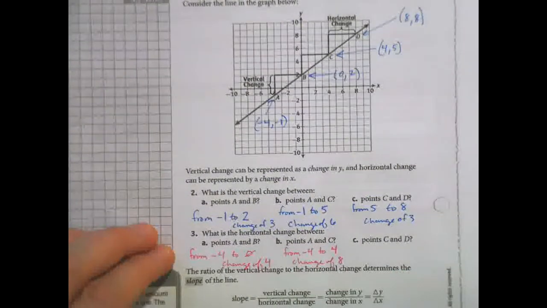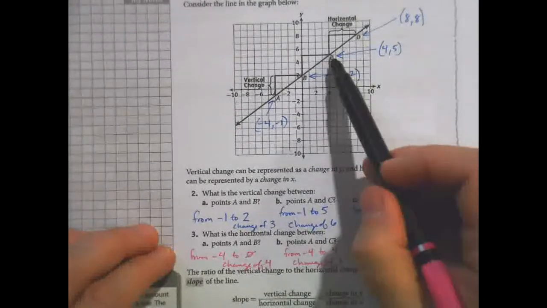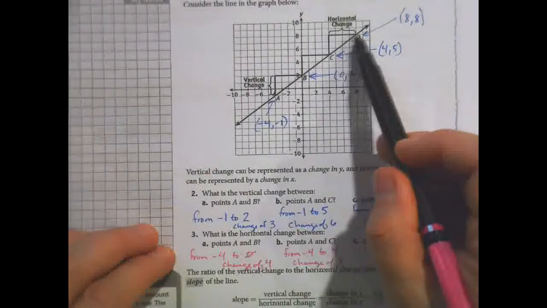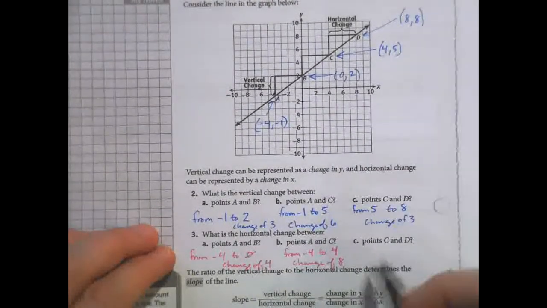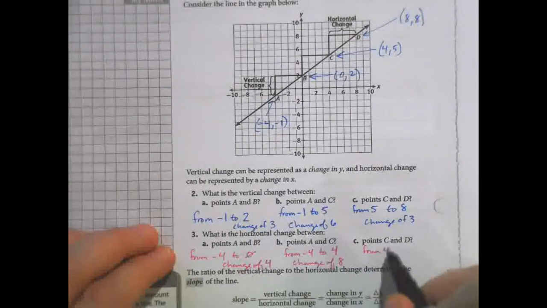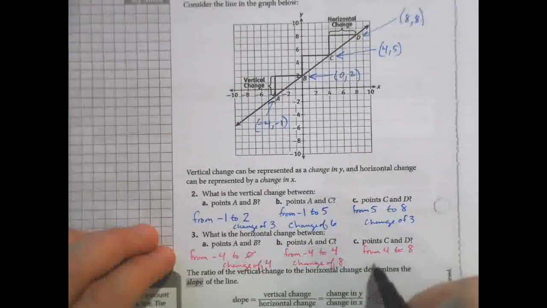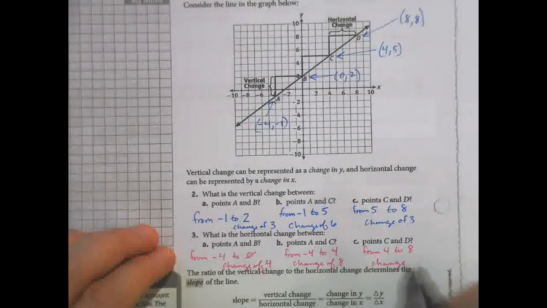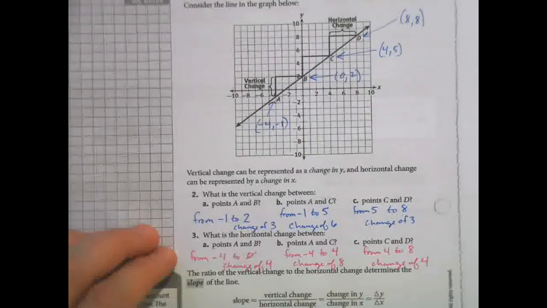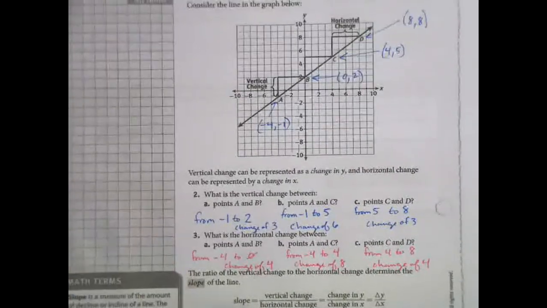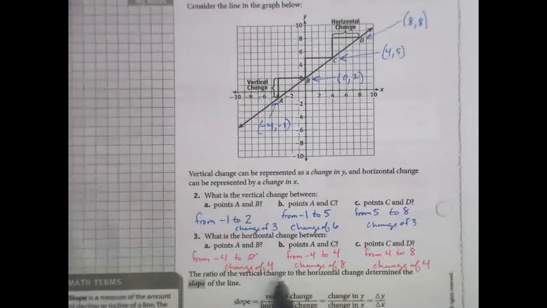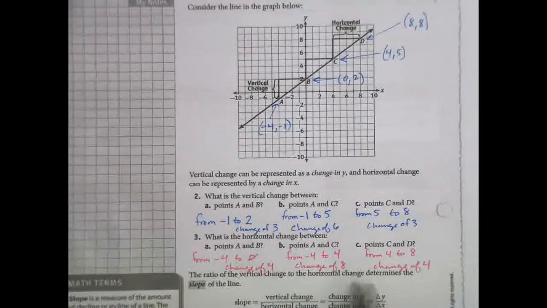Alright, points C and D. 1, 2, 3, 4 apart. I went from 4 to 8. Okay, that's a change of 4. Okay. So when we talk about slope, we're talking about the ratio of the vertical change to the horizontal change, and that gives me the slope of the line.